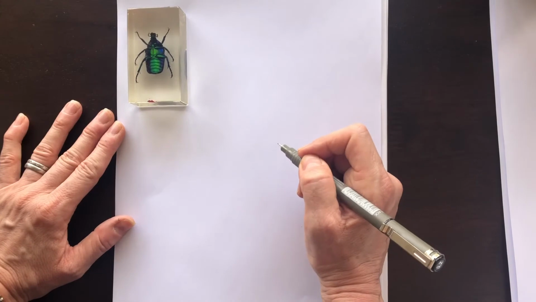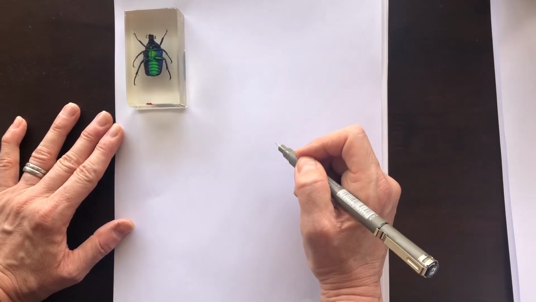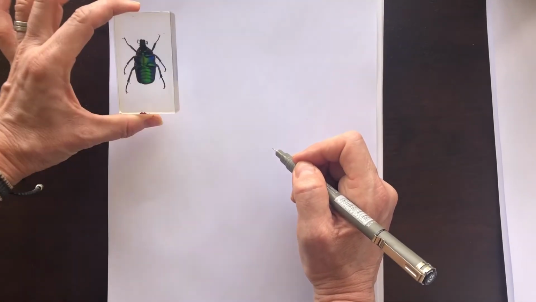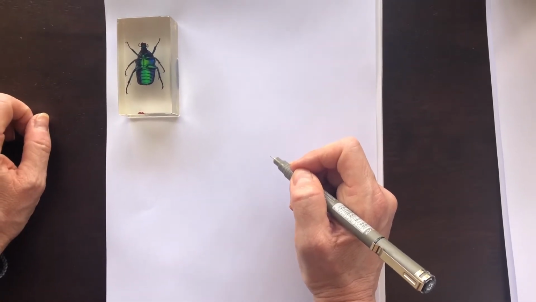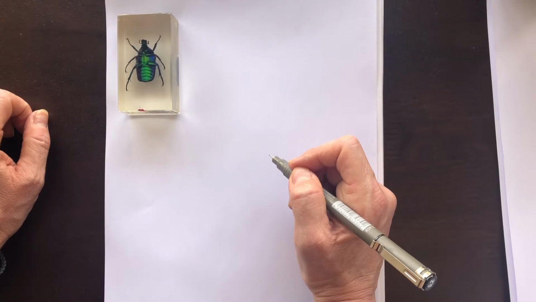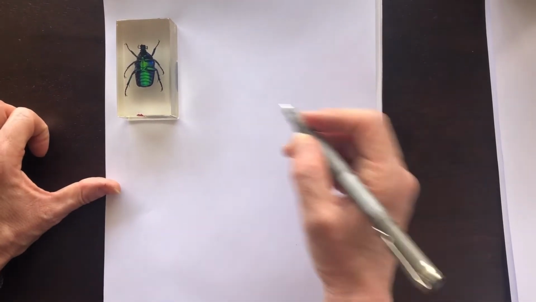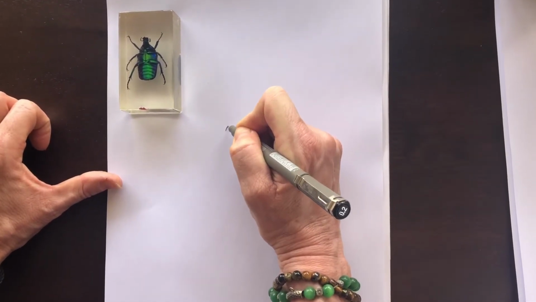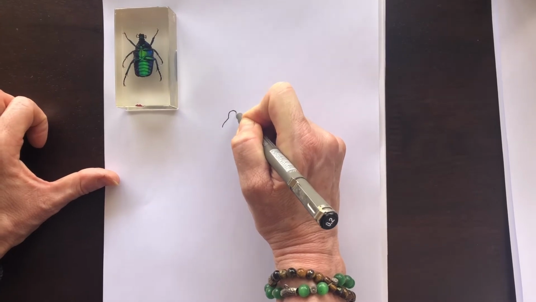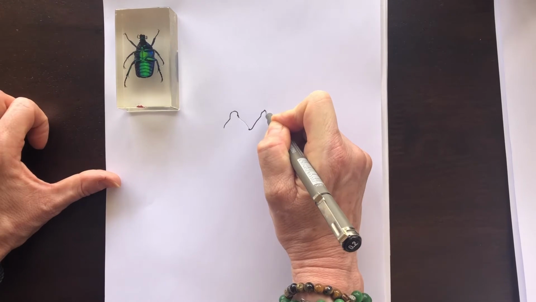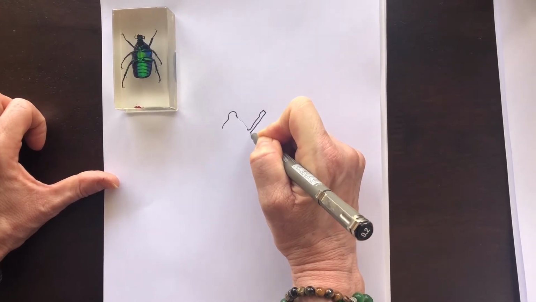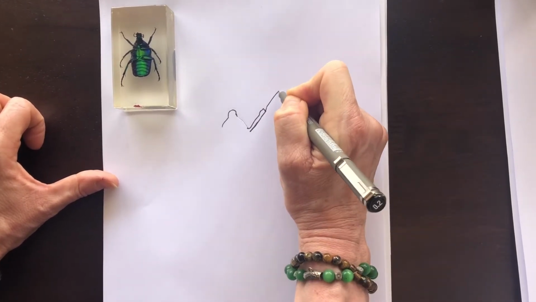So for our warm-up we're going to do a continuous line drawing of either an actual beetle like I've got, or one of the beetle pictures you've either printed out or you've got on your iPad. A continuous line drawing is simply a drawing that you make, making sure that your pen does not ever leave the paper.